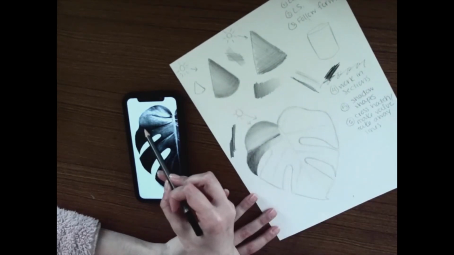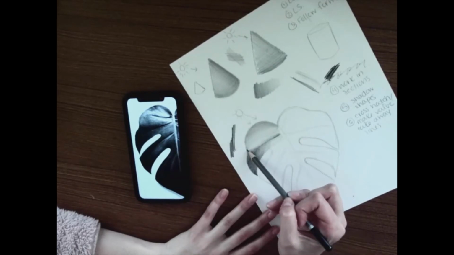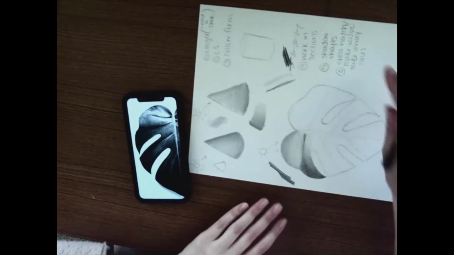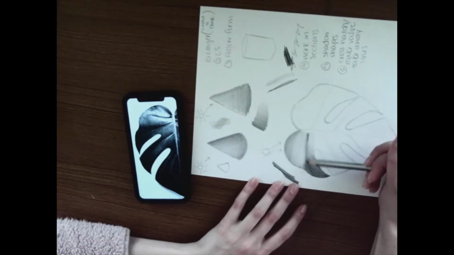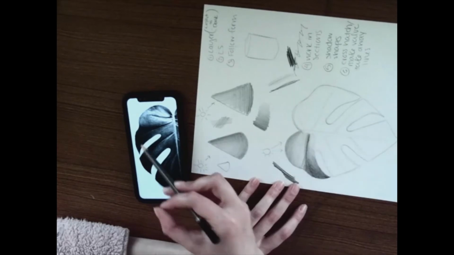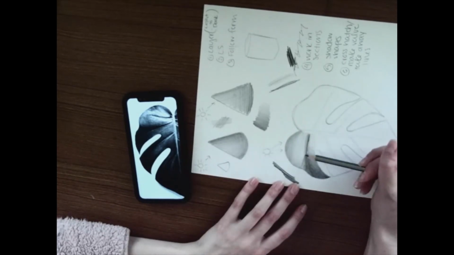So this edge right here, I'm looking at this shadow shape, and it actually comes up a little bit higher than how I had it. So I'm going to just move this sideways, darken here a little bit more, and then fade this color up. That way I'm still following my reference photo and still trying to use that for accuracy.